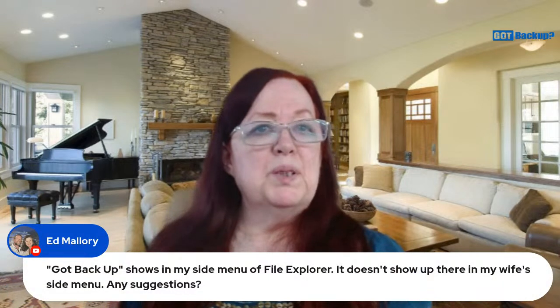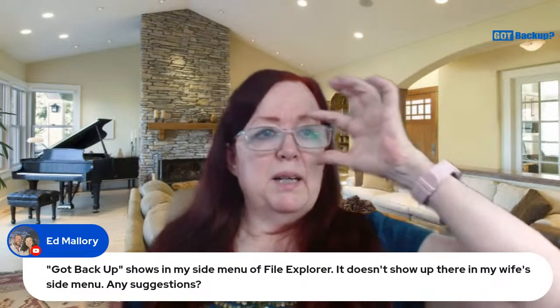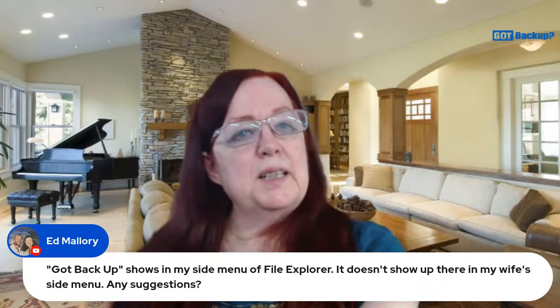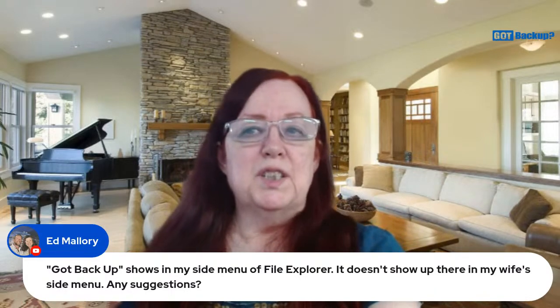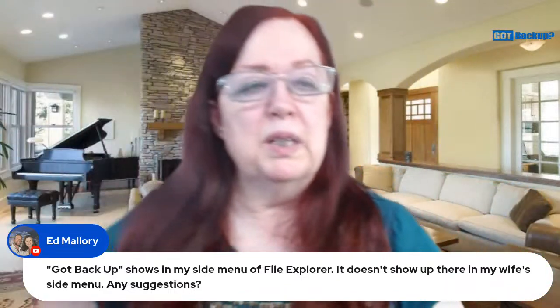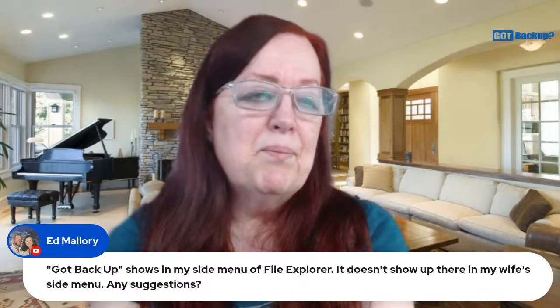Okay, GotBackup shows in my side menu of File Explorer. It doesn't show up in my wife's side menu. I don't know, Ed. Is she just under you as one of the users inside the program?